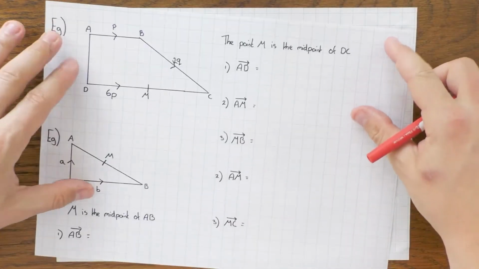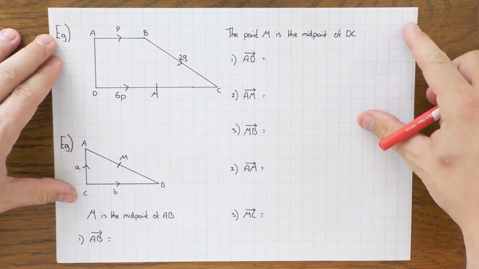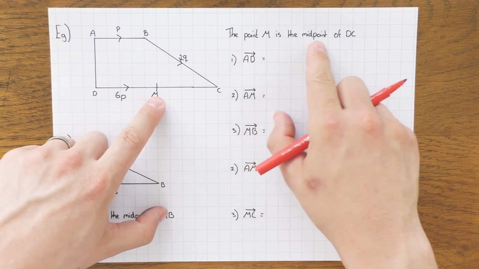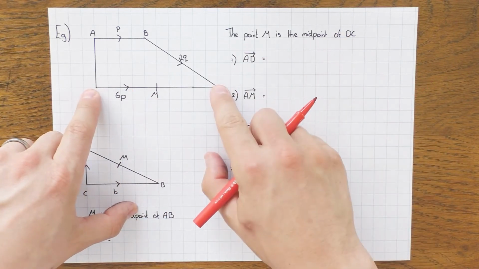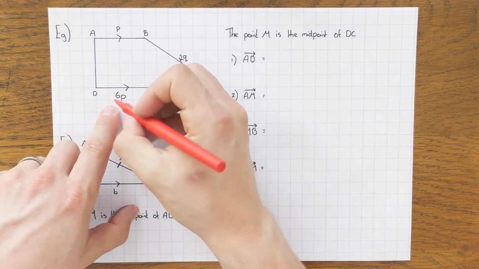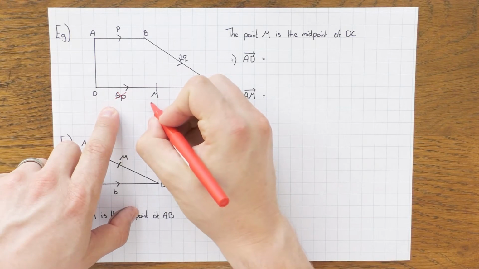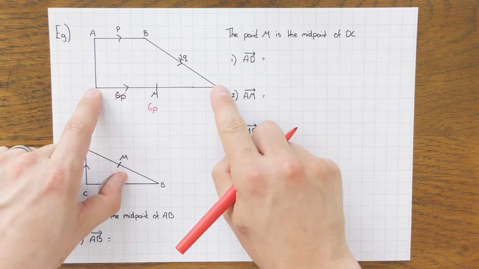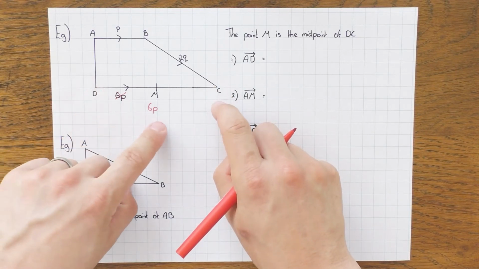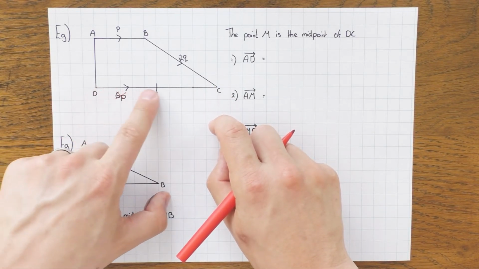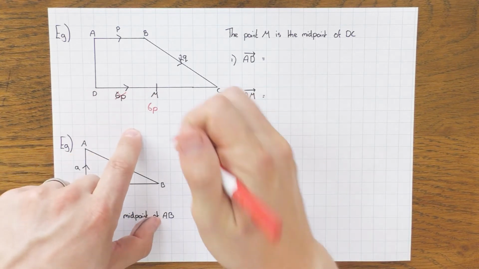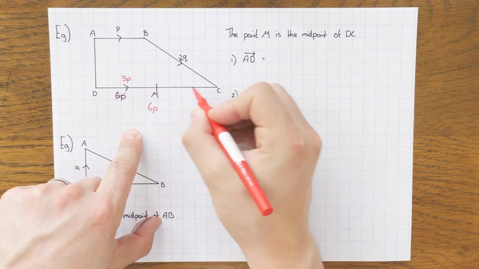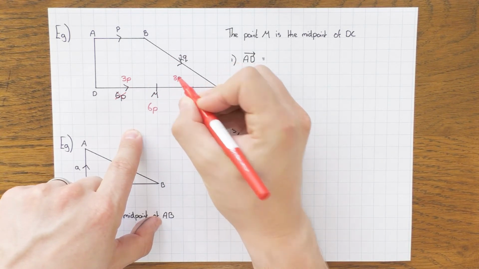So what they could also throw in to the mix are midpoints. So in this particular example here, the point M is the midpoint of DC, and DC is this line here. Now I've probably written this a bit naughty actually, that probably should be written there, because it makes it look like that's 6p, but in fact the whole line is 6p. So if that's the midpoint, D to M would be half of that, which would just be 3p, and M to C would again be half, which is 3p.